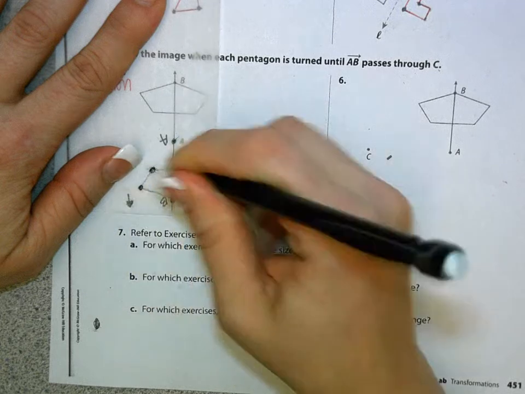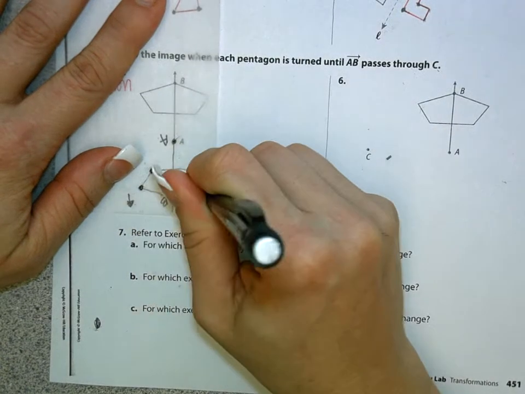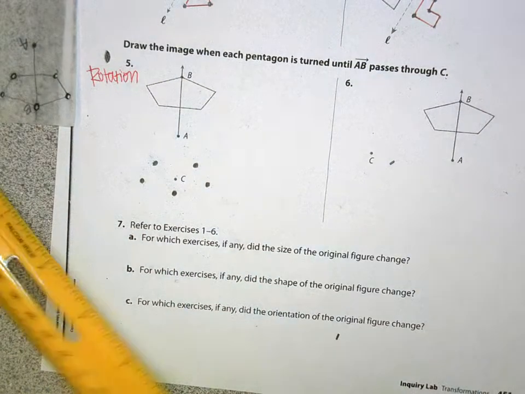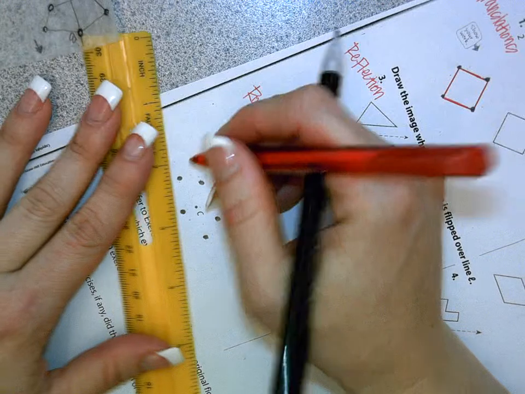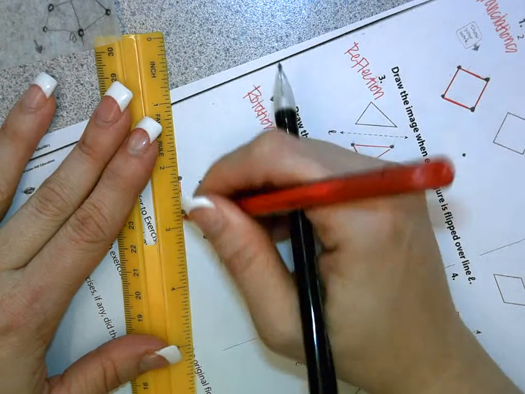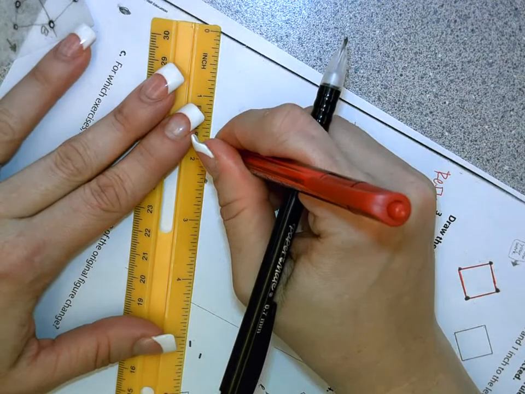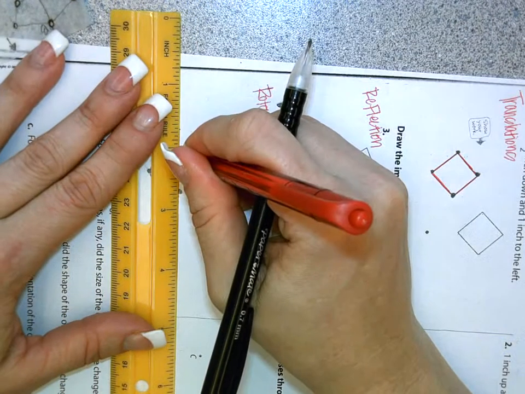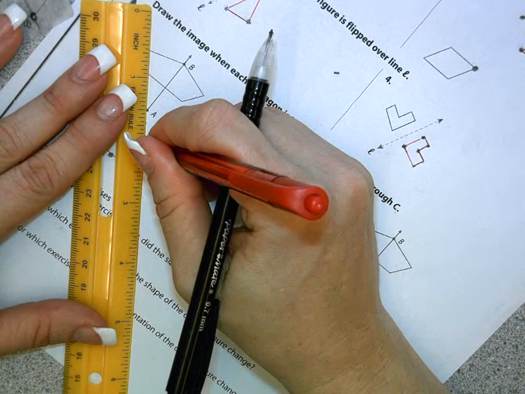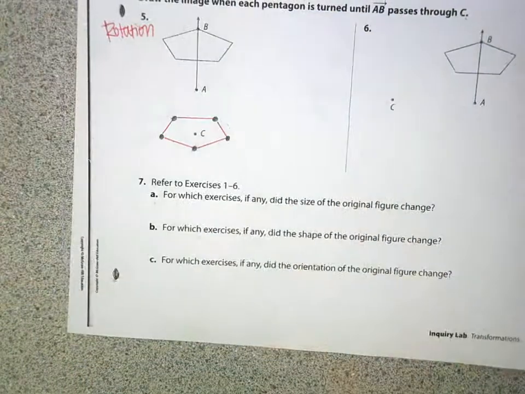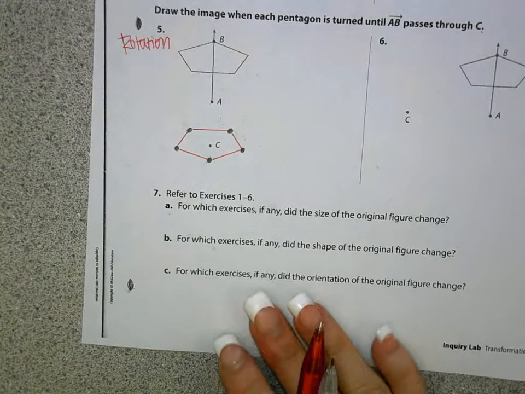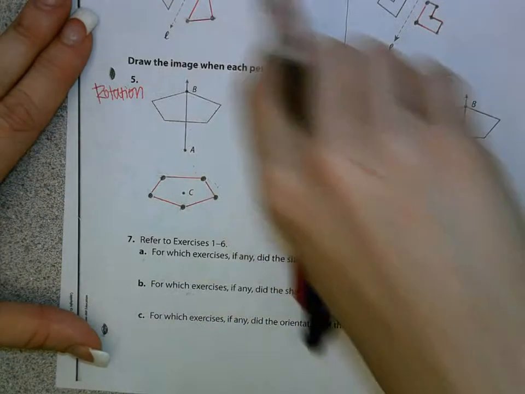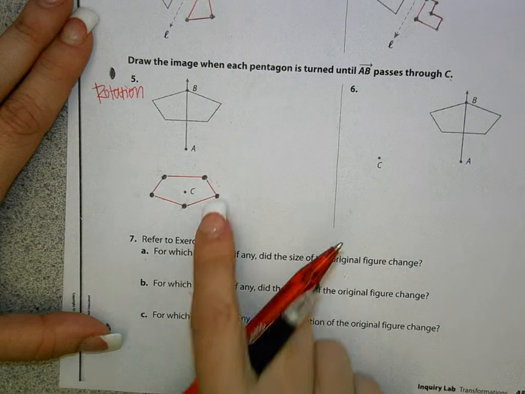And then connect the dots. Okay, so this is called a rotation. So basically this pentagon, we rotated around point A and it flipped all the way around to look like this.